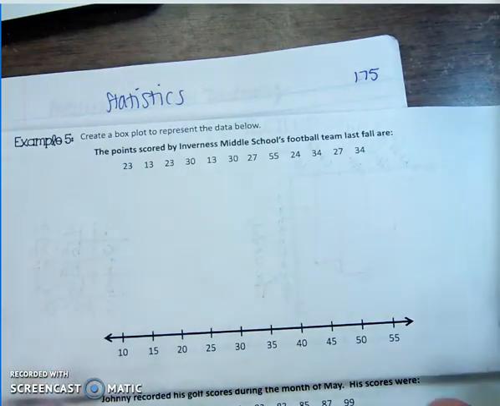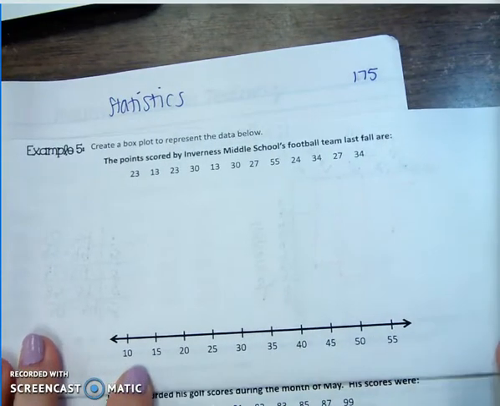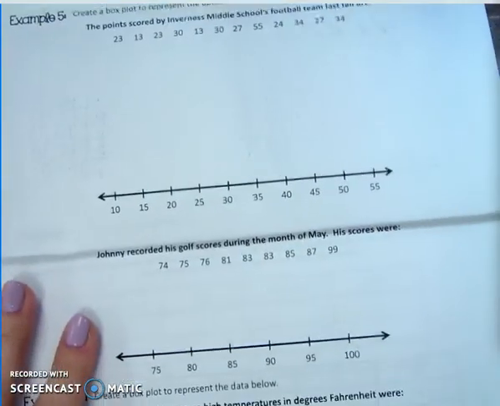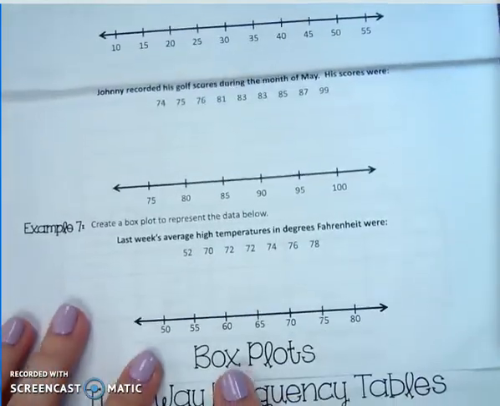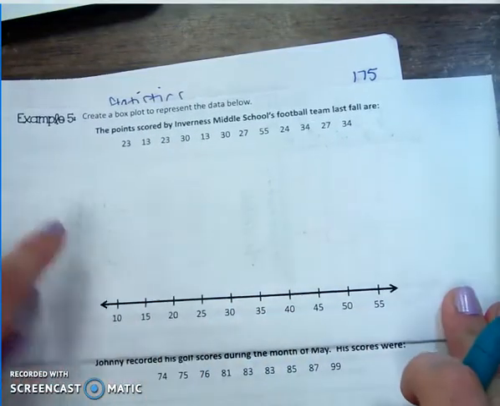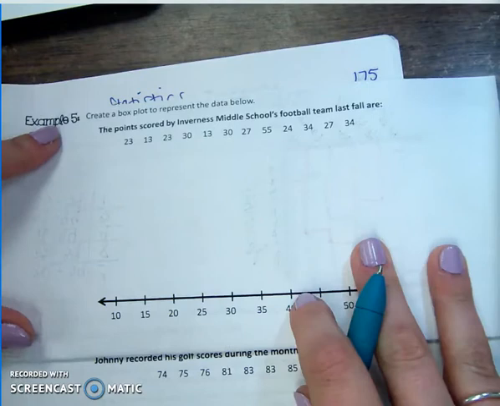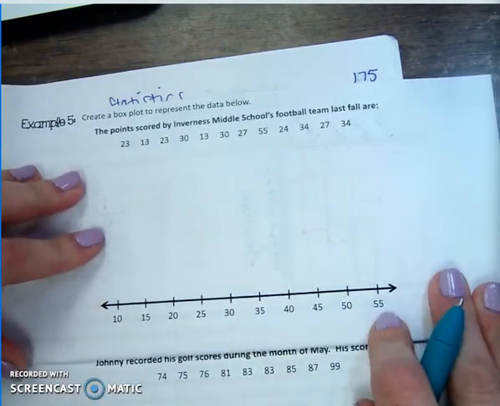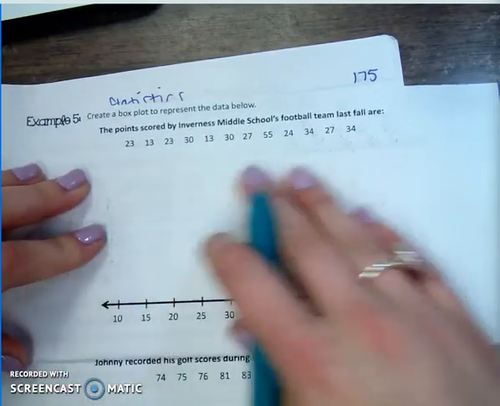This lesson is continuing data and statistics. We're going to start with a box plot. There's a box plot, there it is. You also may know it to be called a box and whisker plot. The first thing that we need to do is put the numbers in numerical order.